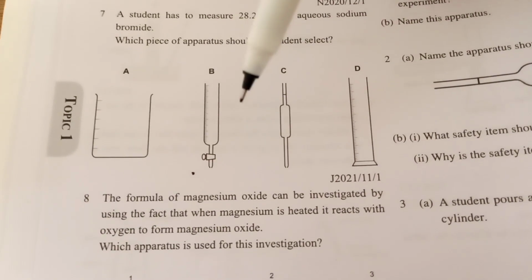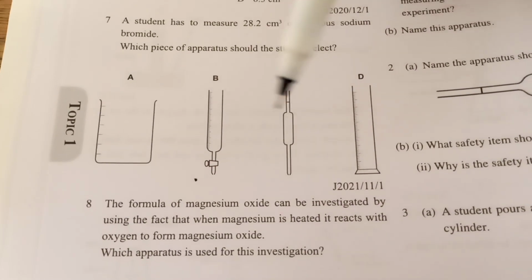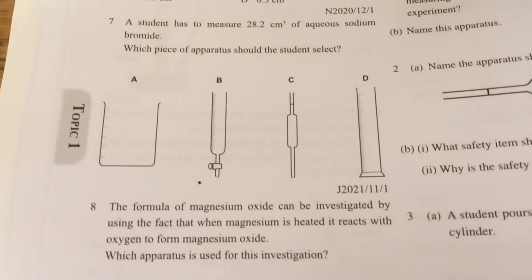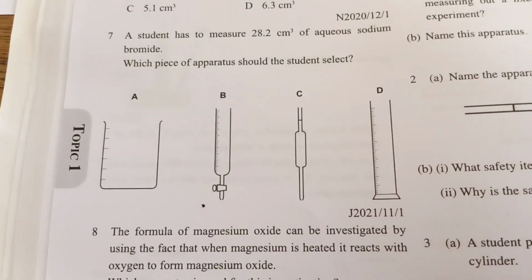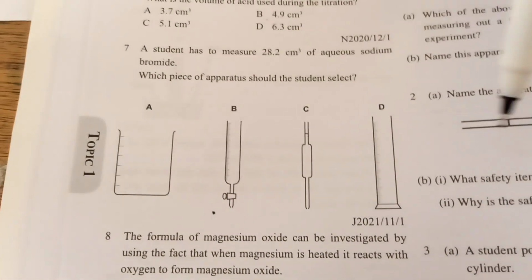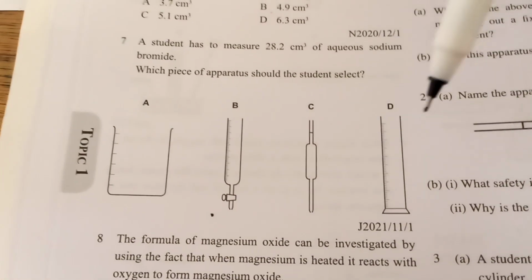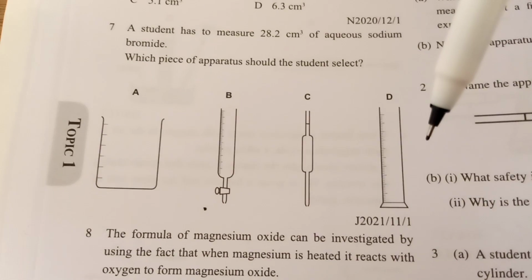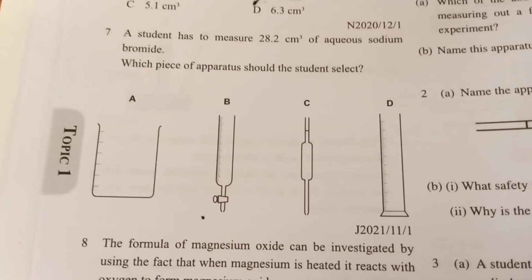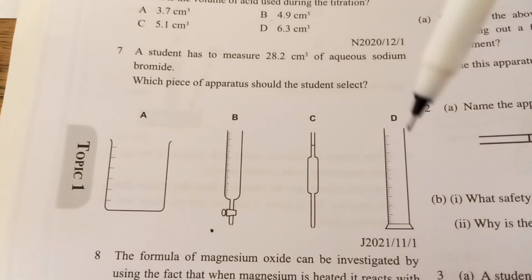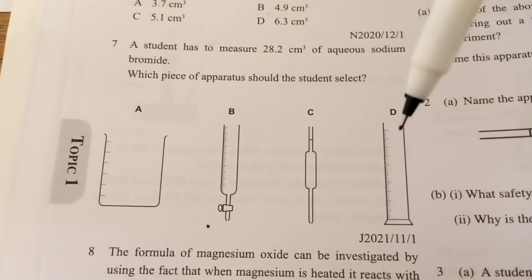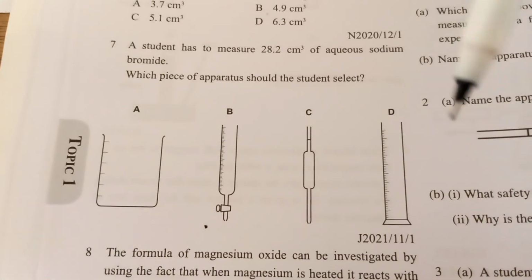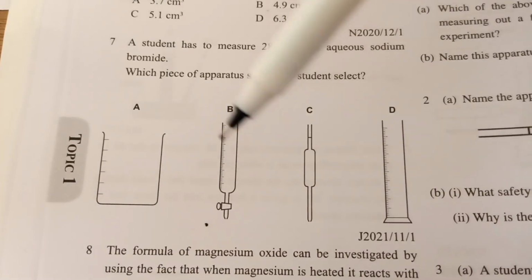This we can use because it is precise, a burette. This we cannot use for decimal places, only 25 cm³ or 10 cm³, depending on the size of the pipette. This is a measuring cylinder. We can measure 28.2 sodium bromide, but it is not precise. So we prefer to use a burette.